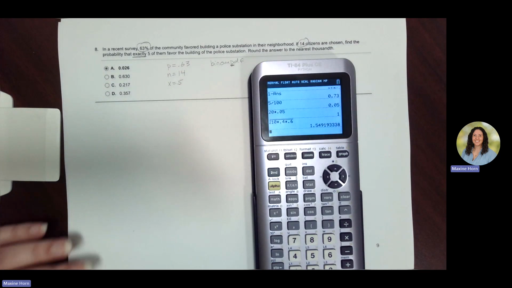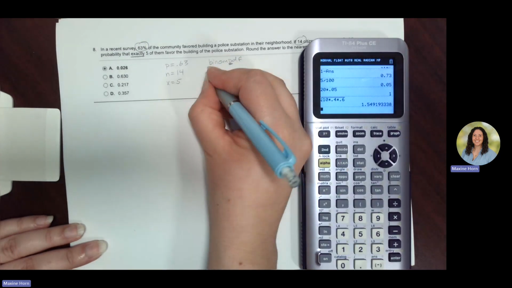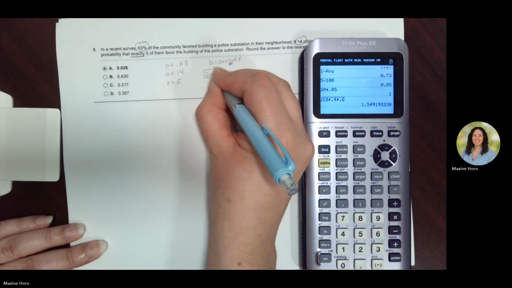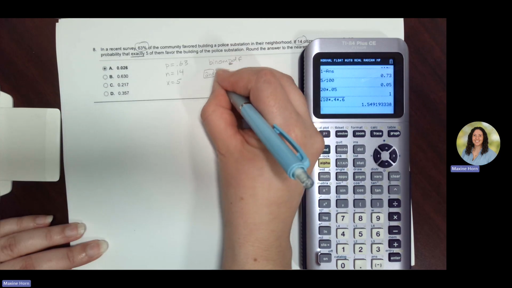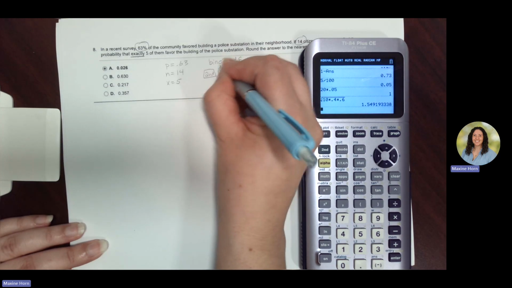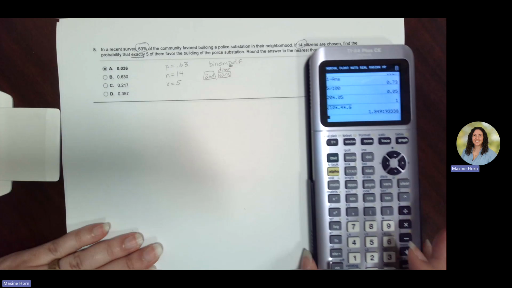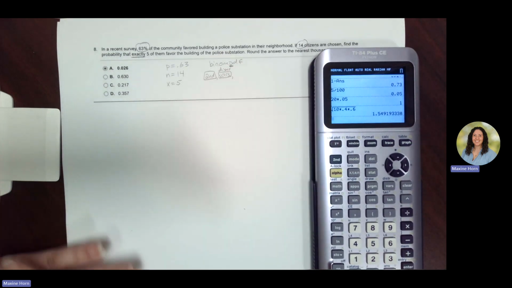Okay, so how do we get to that menu in the calculator? We're going to do second, and then the vars button, which above that has the word DISTR, distribution. Binomial distributions, that's what we're working with here.